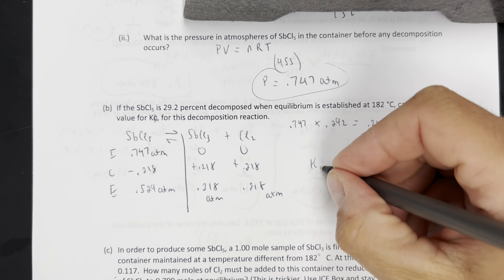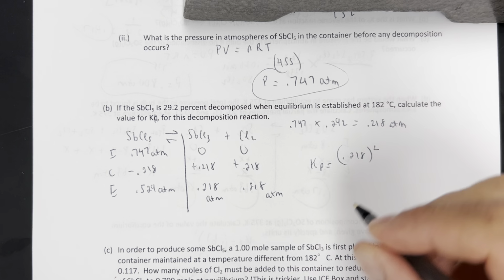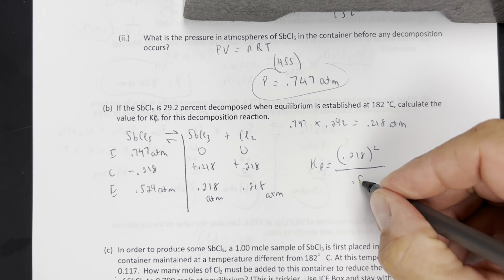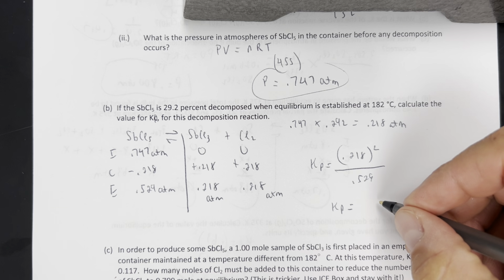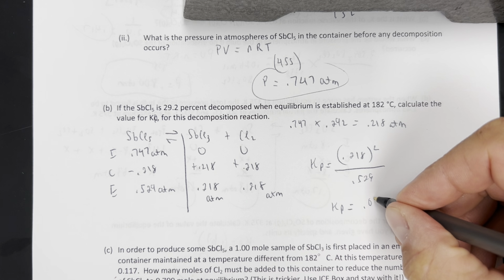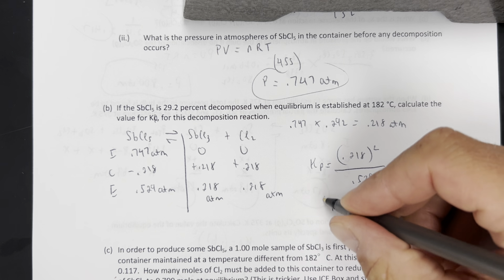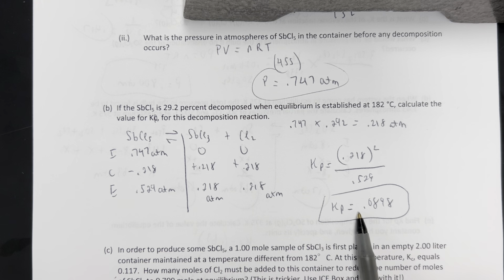If we want to get the Kp, it'd be 0.218, products squared because there's 2 of them, over 0.529. Kp equals 0.0898. Again, we could have done this in terms of concentration with our molarities. You could do the Kp equals Kc(RT) to the change in moles as well. We just need to know Kp. So about 0.09 is our Kp.